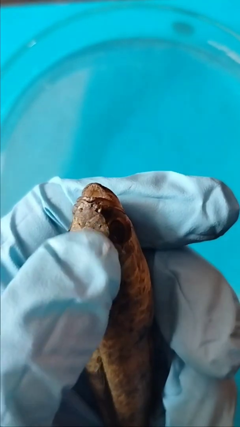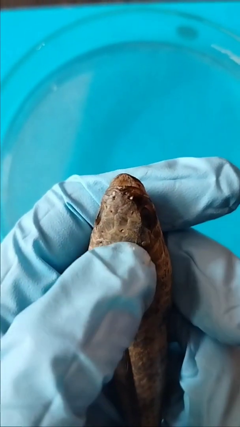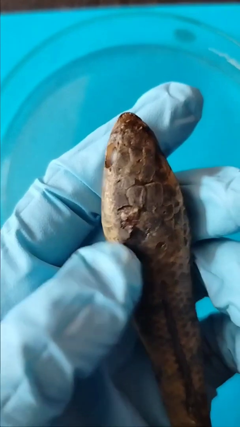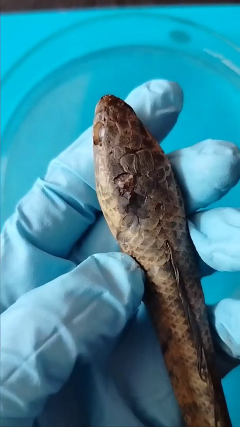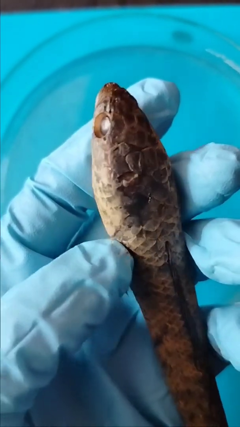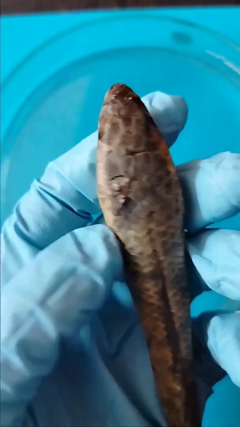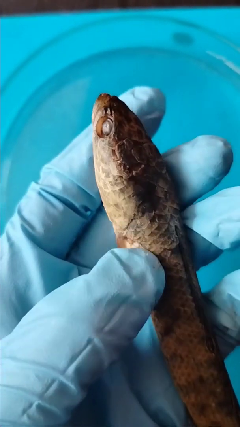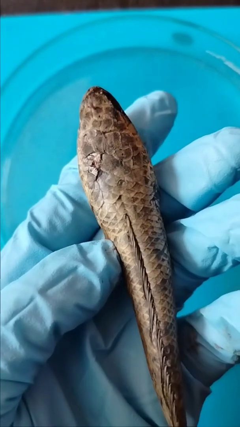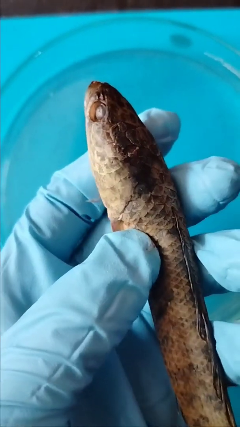Its scientific name is Channa marulius, and commonly it is called snake-headed fish because the head of the fish looks like a snake. That is why it is commonly called snakehead fish. I am using this specimen today for my practical work.